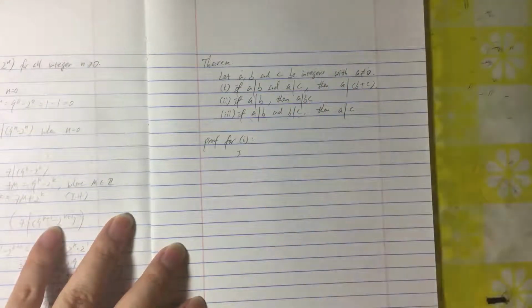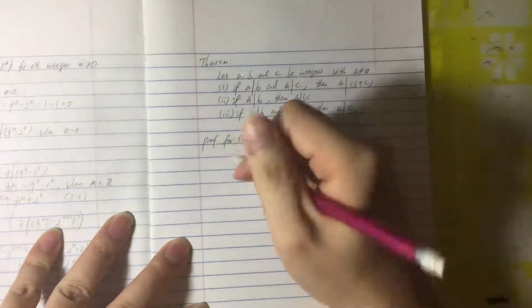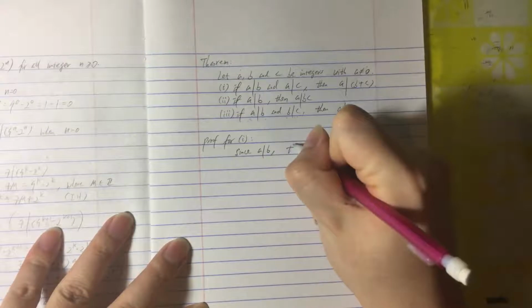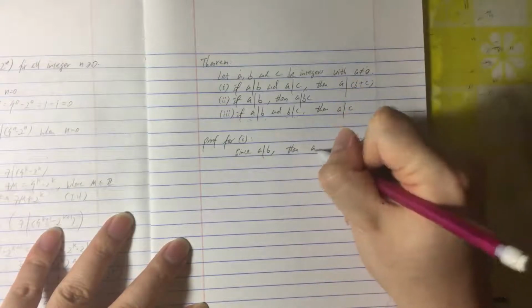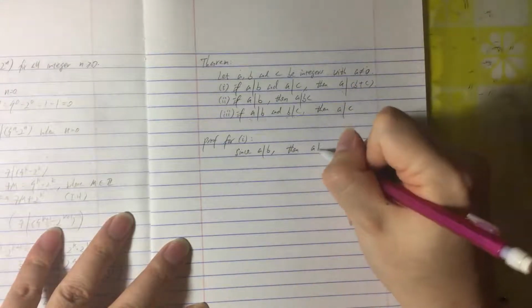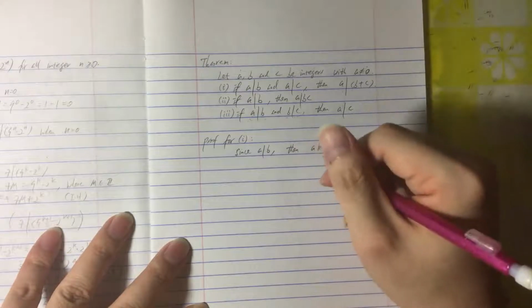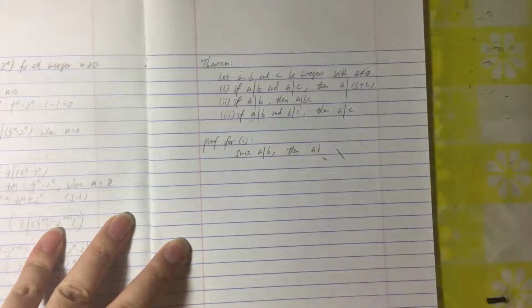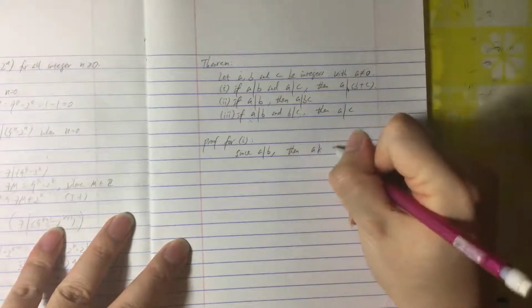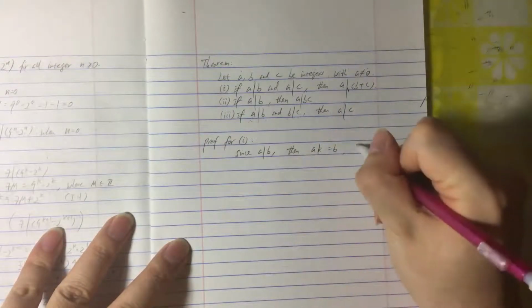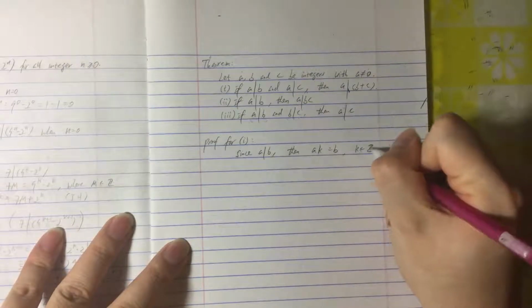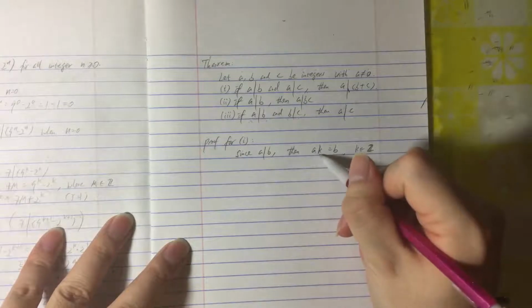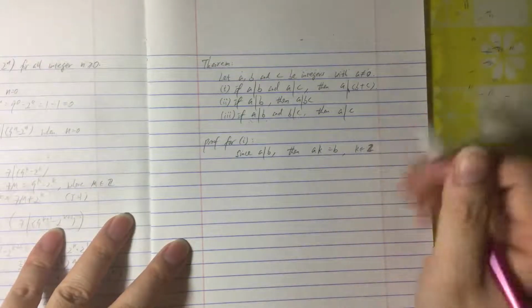Since a divides b, then by definition, a times some integer k equals b, where k is an integer.